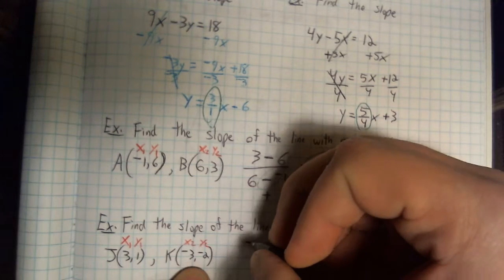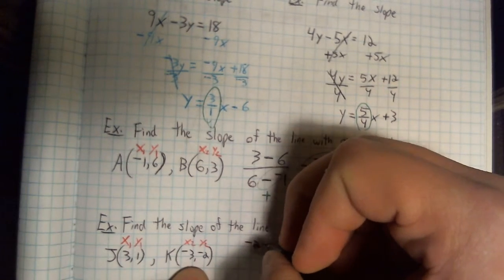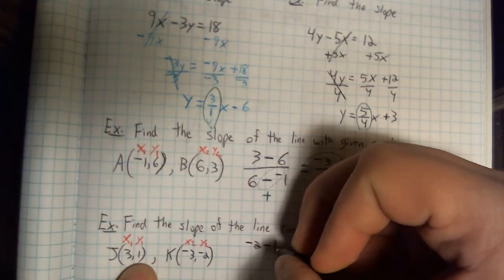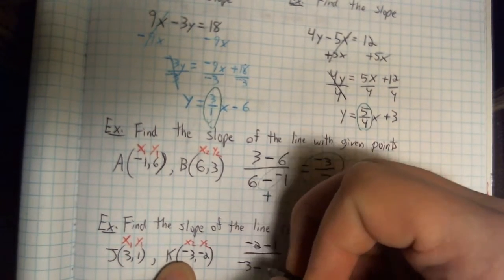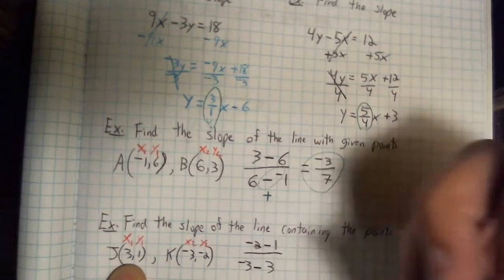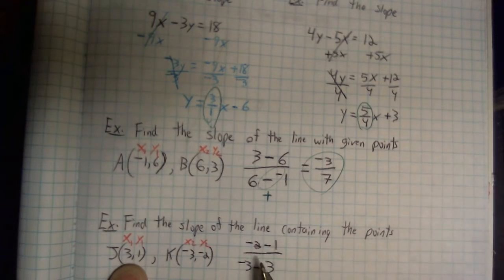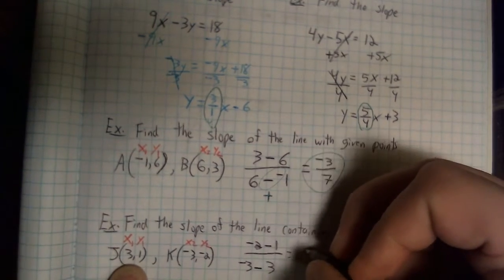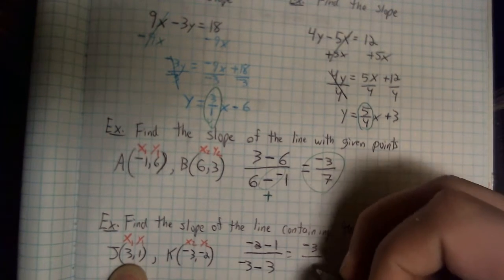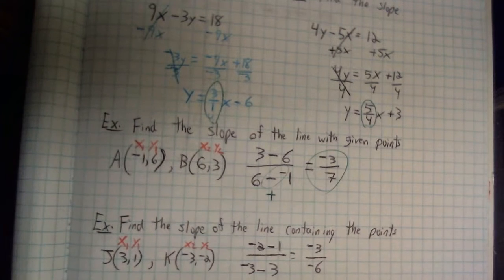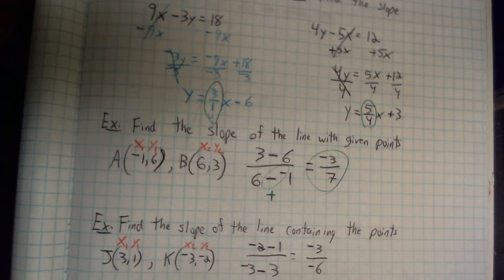So y2 is negative 2 minus y1, which is positive 1. x2 is negative 3 minus x1, which is positive 3. So I have negative 2 minus 1 gives me negative 3. Negative 3 minus 3 is negative 6. I'm going to reduce every time I do these problems to the lowest terms.